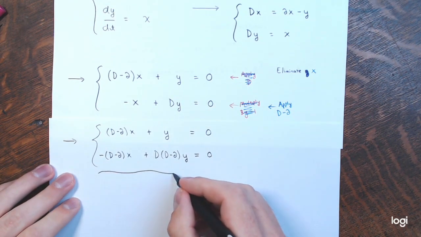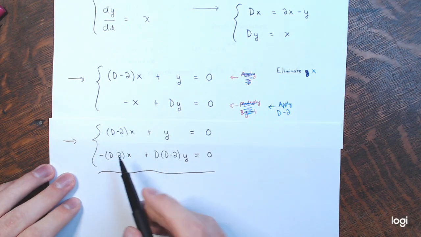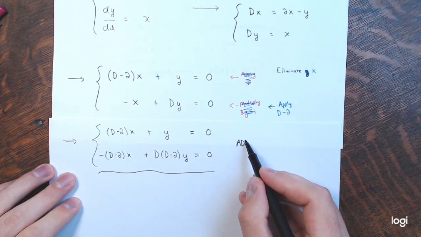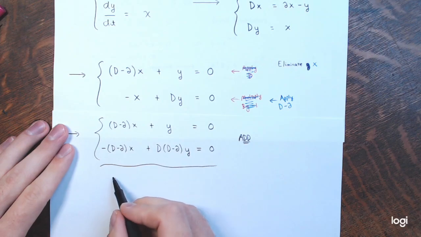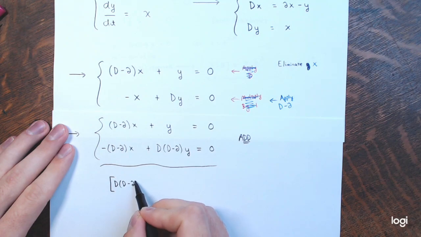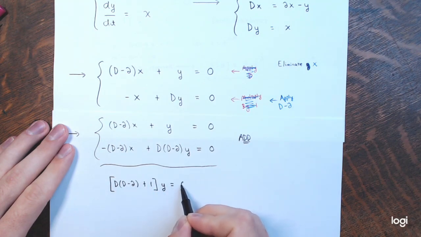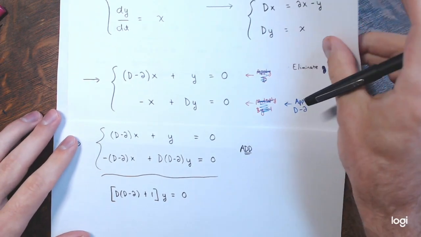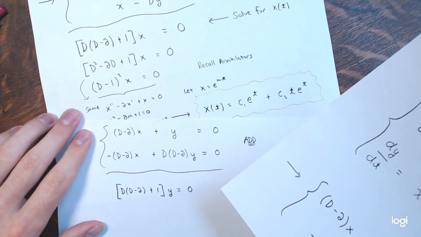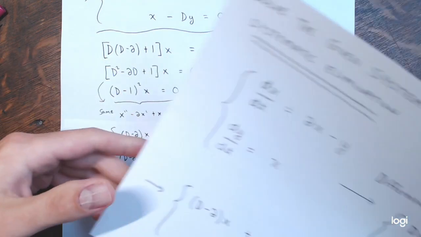And then just as before, now I have what I want, so I can eliminate x. These operators in front of x are opposites. So now I add the equations, and we get an equation in y. We have D times (D minus 2) plus 1 applied to y equals 0. And this is the exact same looking equation as I had earlier with x: D times (D minus 2) plus 1 applied to x equals 0.